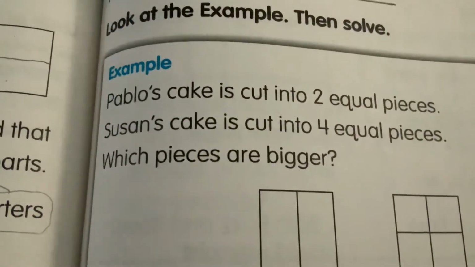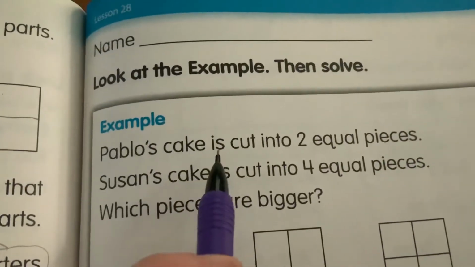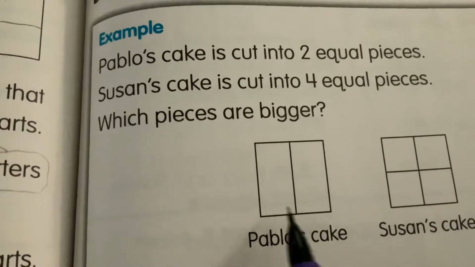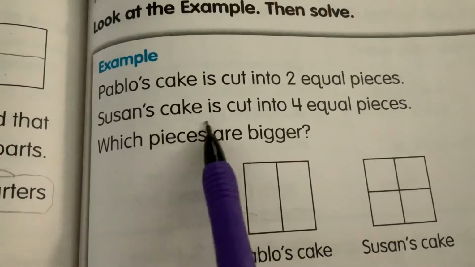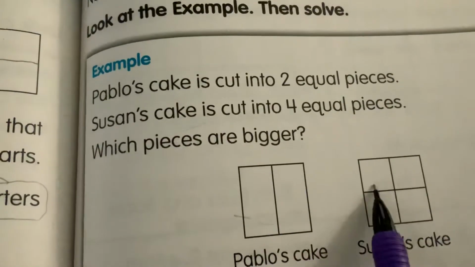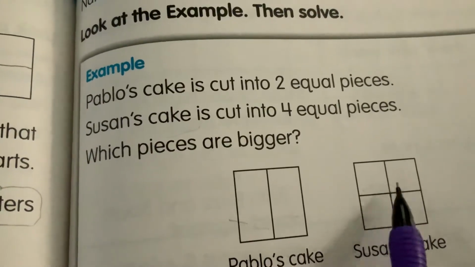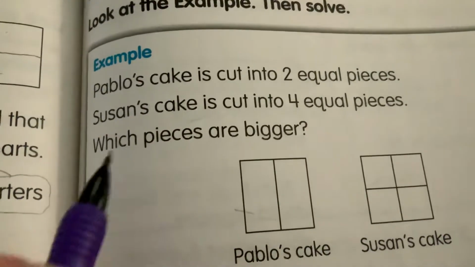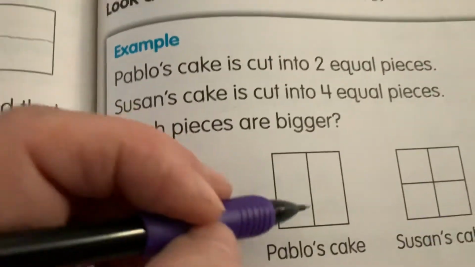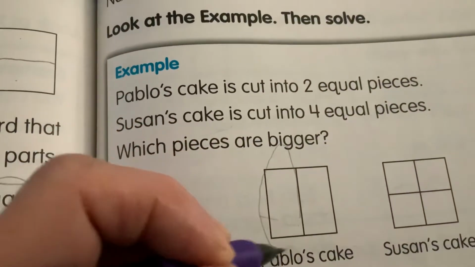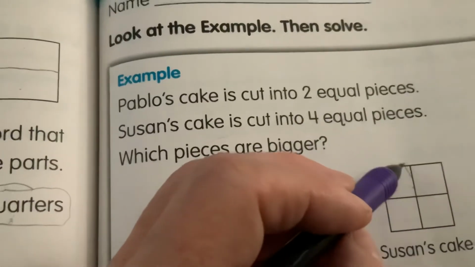Once again, word problem. Pablo's cake is cut into 2 equal pieces. Here's Pablo's cake. Susan's cake is cut into 4 equal pieces. Here's her cake, and 1, 2, 3, 4. Which pieces are bigger? Would you rather have a piece of Pablo's cake that's this big, or a piece of Susan's cake that's this big?